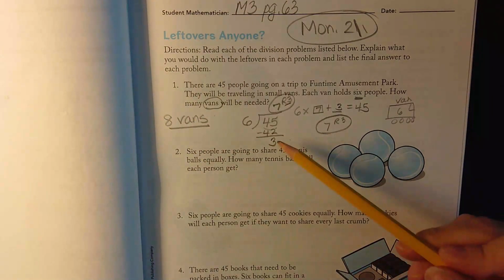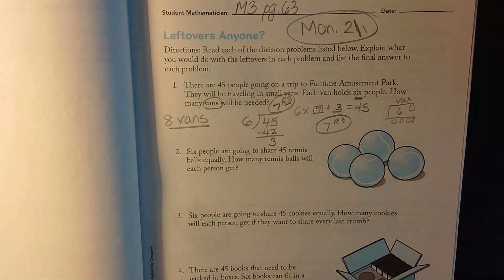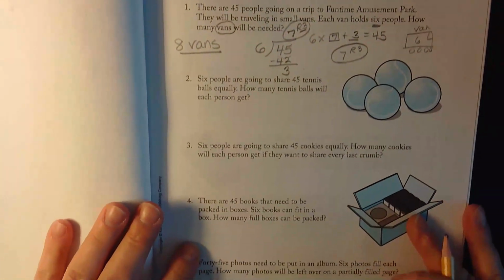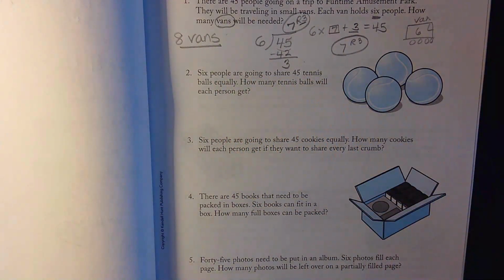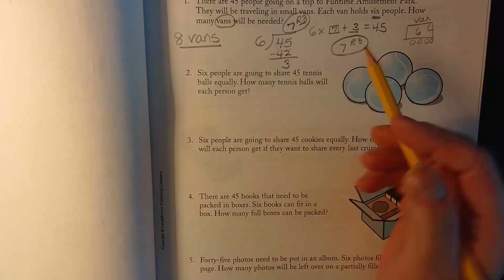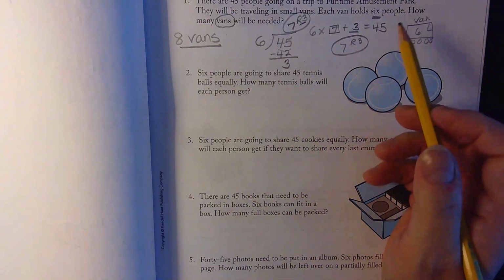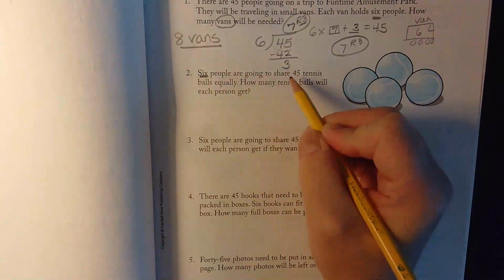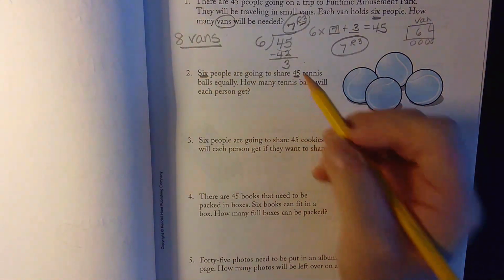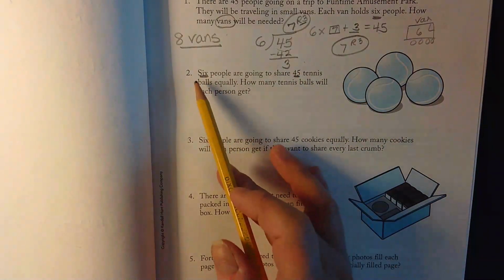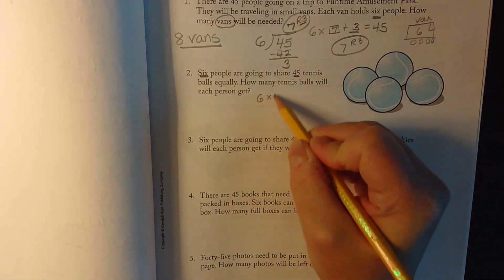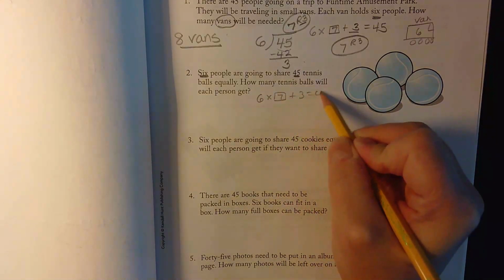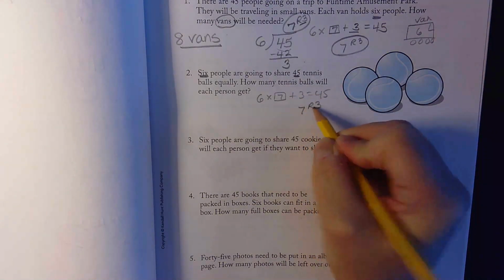Okay, now we're going to end up with the same answer here, but what we're going to do is going to be a little different based on the remainder. Okay, this is the situation with the remainder. So this one here says 6 people are going to share 45 tennis balls equally. Okay, so we know that the answer is going to be 7 remainder of 3 because you're still dealing with 6 people and the number 45. Okay, so if you're still dealing with 6 people and the number 45, then it's still the same thing. It's still 6 times 7 plus 3 equals 45. So it's still going to be 7 with a remainder of 3.